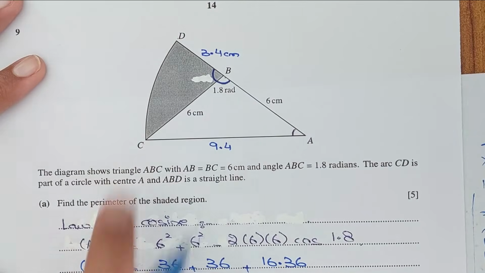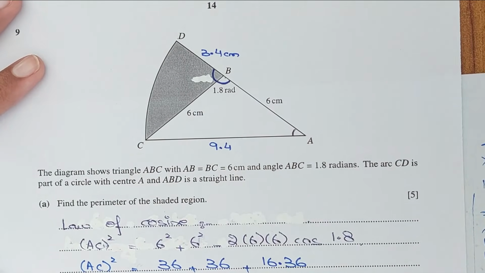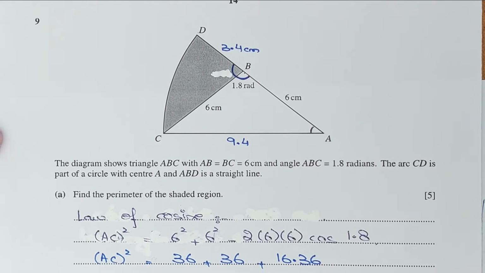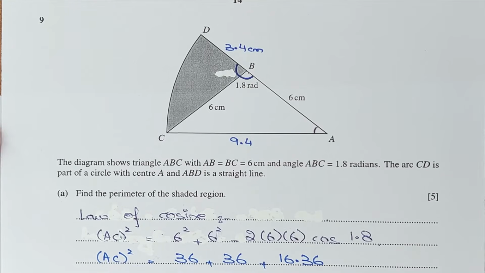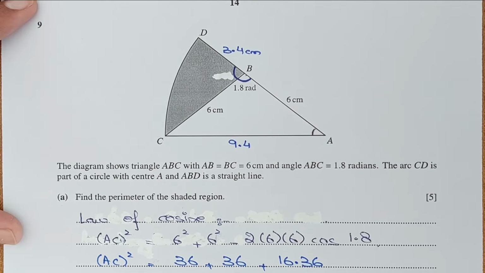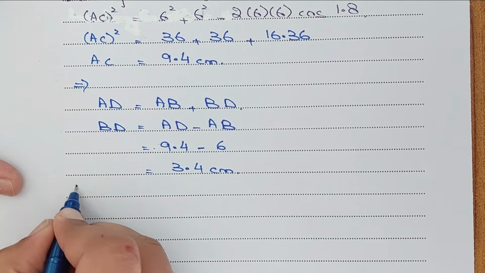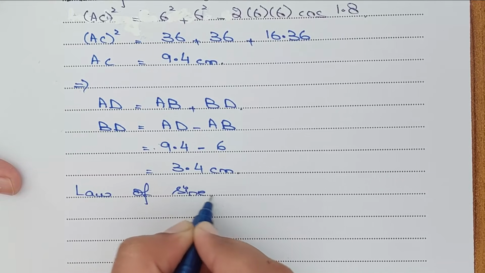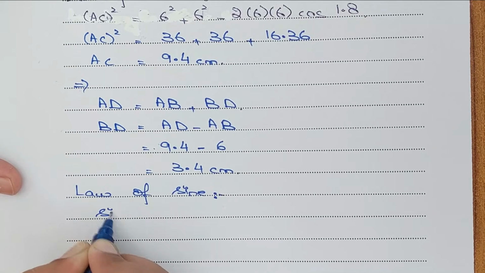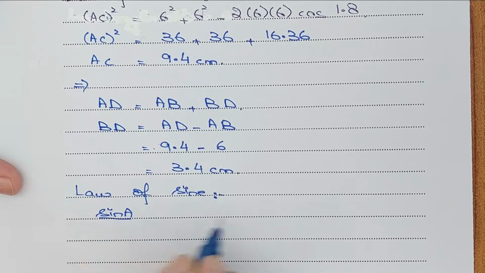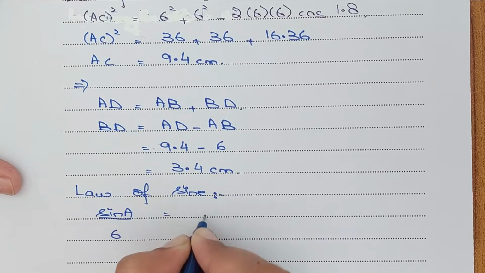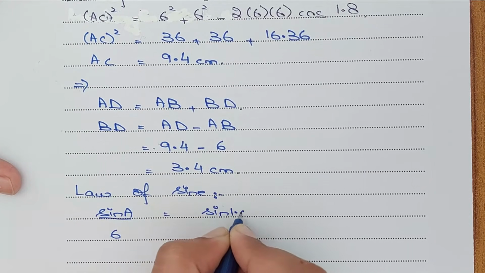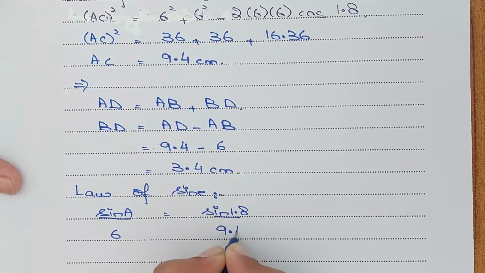Now we have to find this arc length. For this arc length, we need to find the angle, right? So what is the angle A? To get the value of angle A, let me apply the law of sine. Sine A over the side, the front side is 6, equals sine of 1.8, and its front side is 9.4.